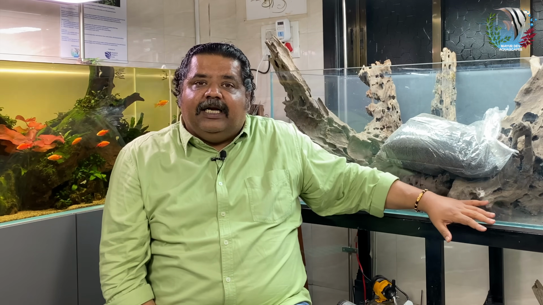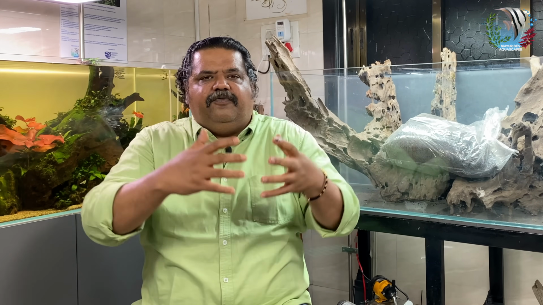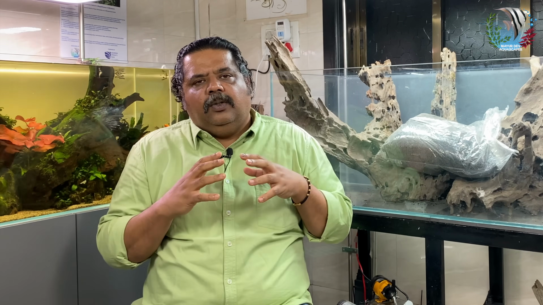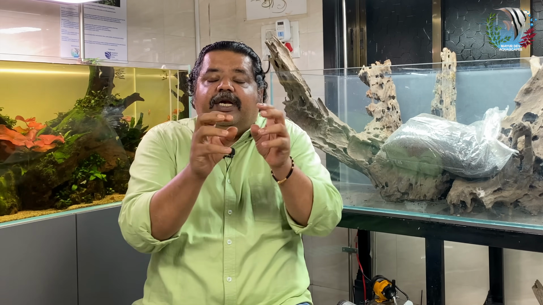Similarly, if you want sand in front, then how much sand will I use? Why will I use that sand? What does that look and feel? Is it going to be that little bit of a sandy front and then plants growing towards the back? What is that sand going to do to my aquascape? So you know what you need or how much you need.